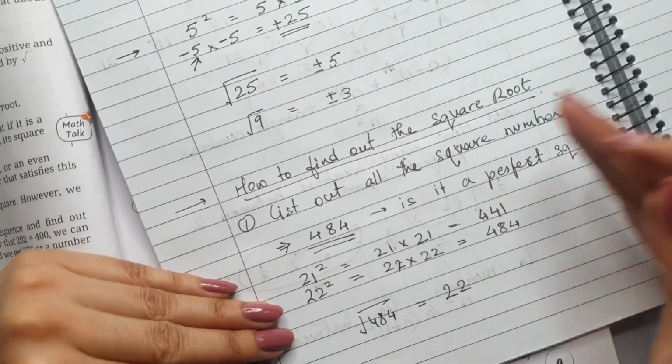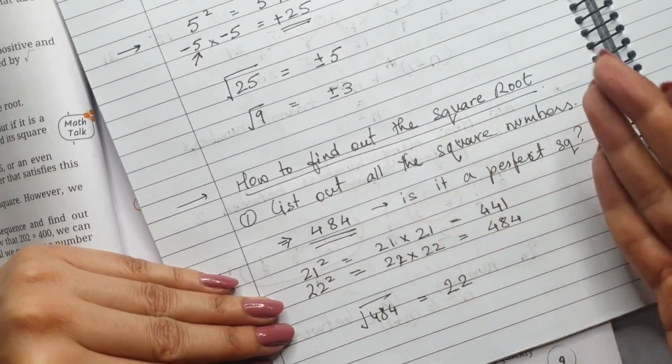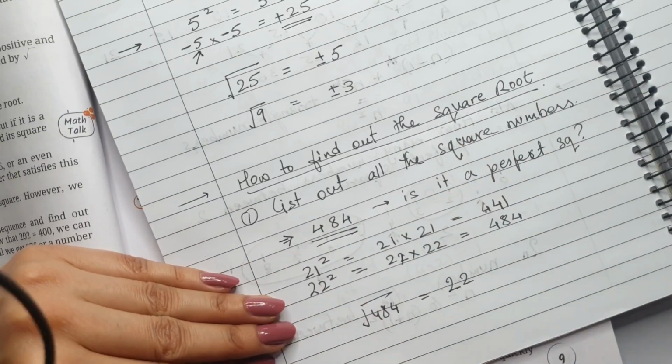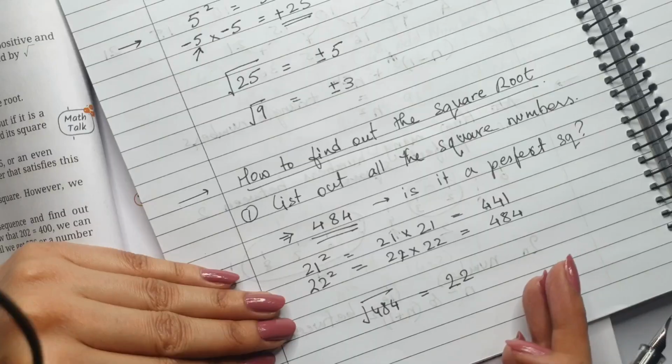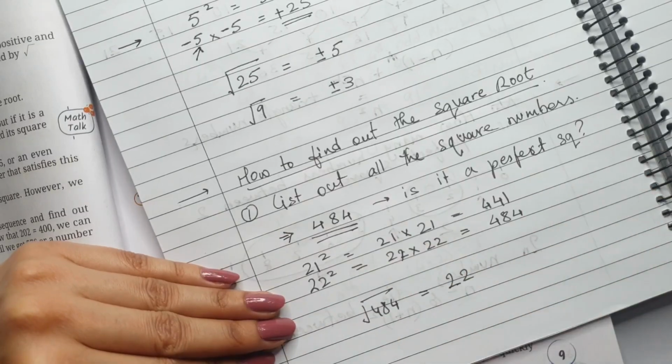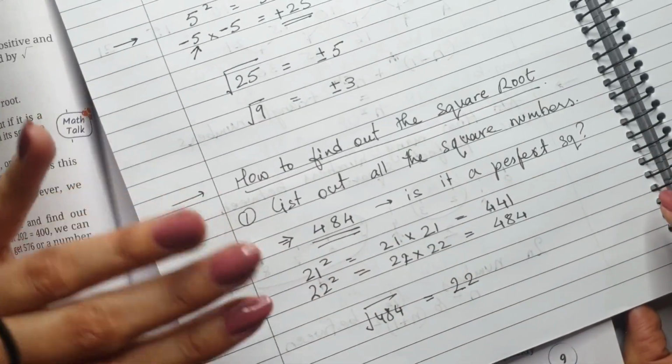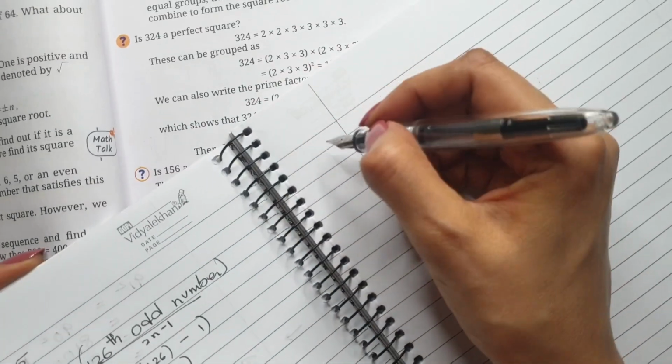But what if it's a very big number? How many times will you multiply numbers and try to find the square root? This is not possible, right? What if it's a 6-digit number? What if it's a 10-digit number? Right? This is not feasible. It's not practical.